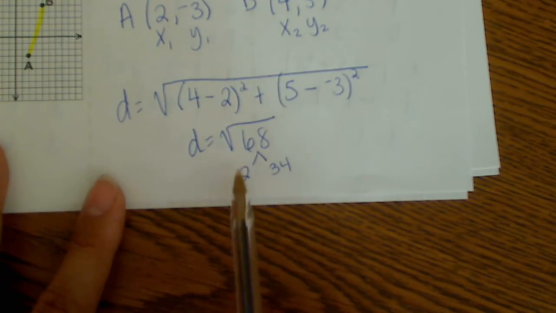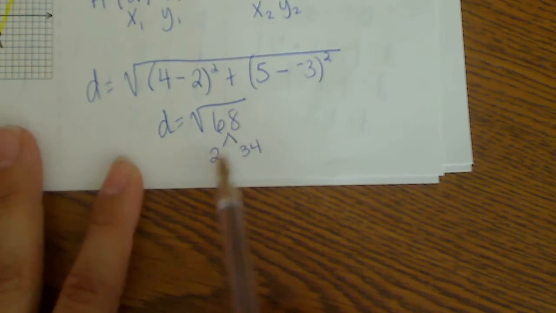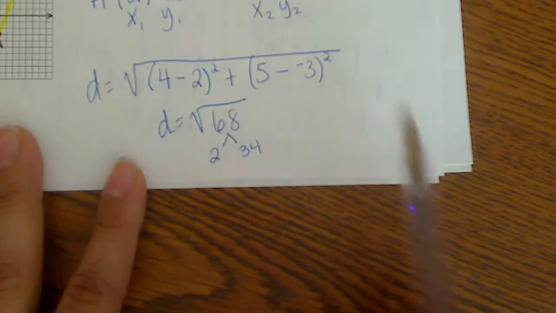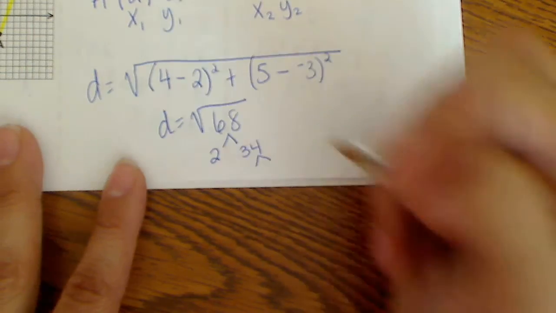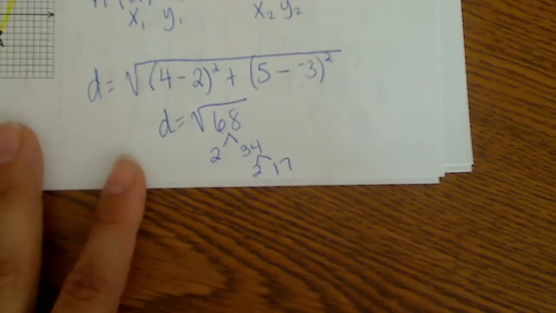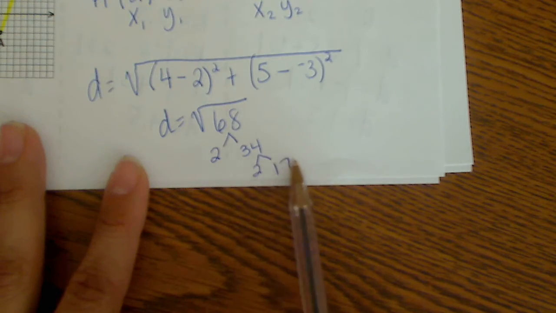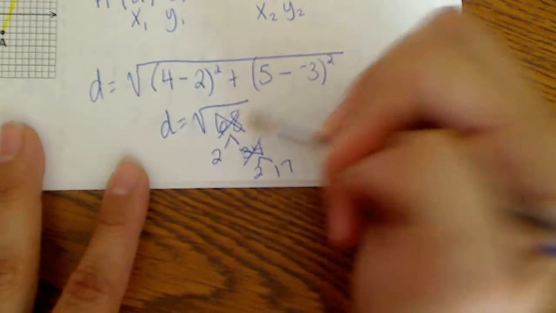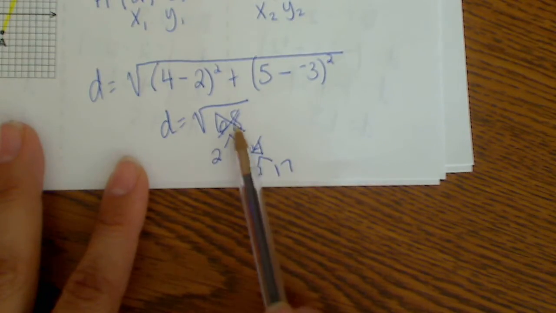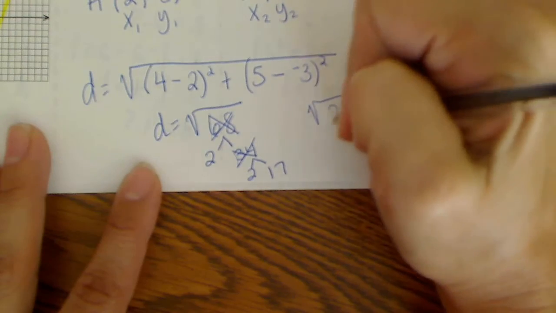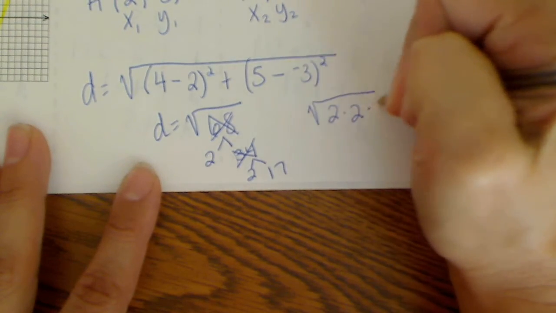34. Okay, so yes, 2 times 34. 2 is prime, but is 34 prime? You've got to break it down. Okay, so what times what will give me 34? 17 times 2. Okay, so 17 times 2. Now remember, I'm only looking at the prime numbers. That's why I go ahead and mark these out. Go ahead and mark this one out and this one. And then I rewrite it so that you can completely understand it. So that's the square root of 2 times 2 times 17.